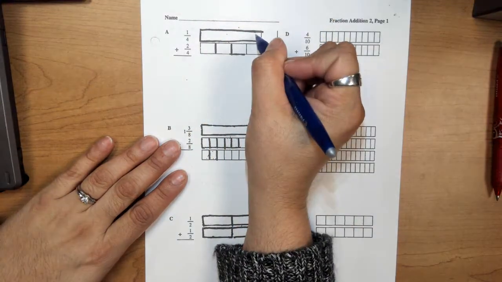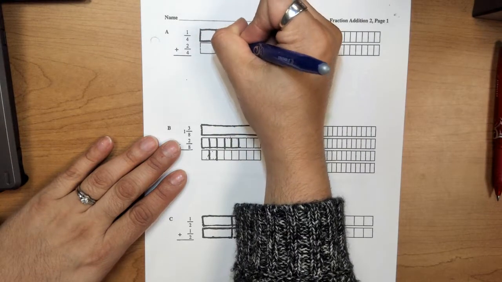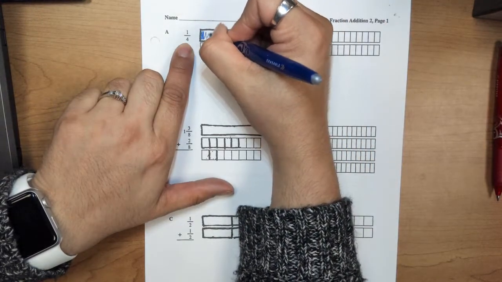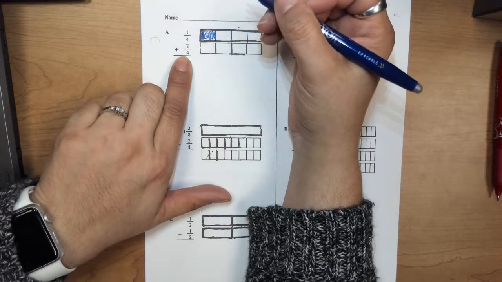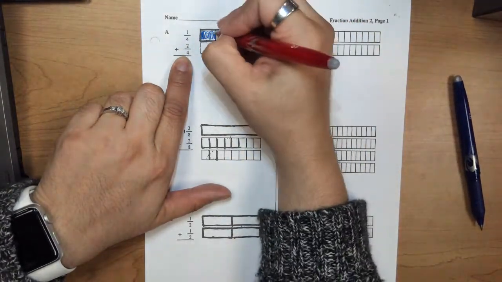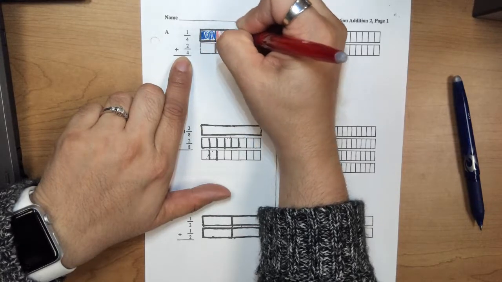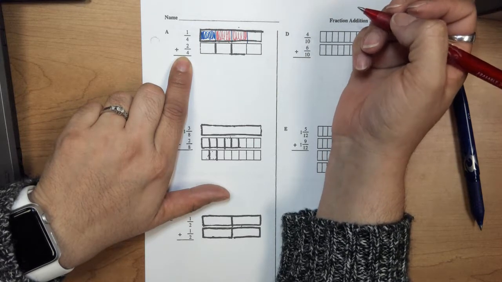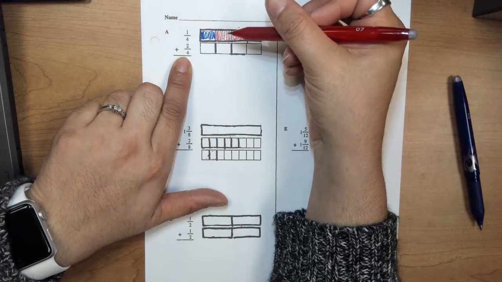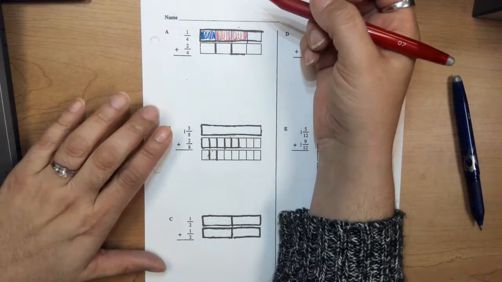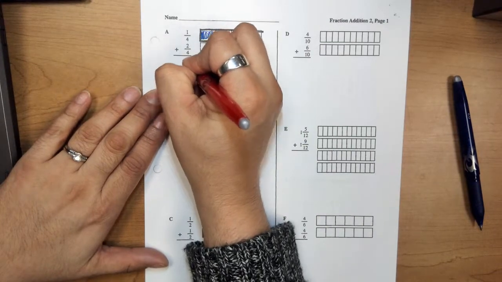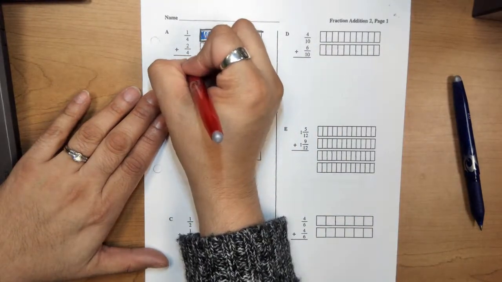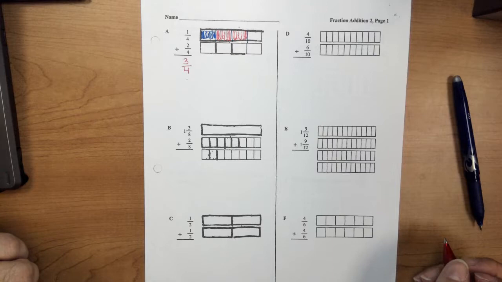So I'm going to take my fraction bar and I'm going to cut it into 4 equal pieces. And I'm going to start shading. I've got 1/4 plus 2/4. So I'm going to do that in a different color. And I'm just going to add on 1, 2. Okay? So here our denominator stays the same, which is 4, and we have 1/4 plus 2/4 is 3/4. Okay?